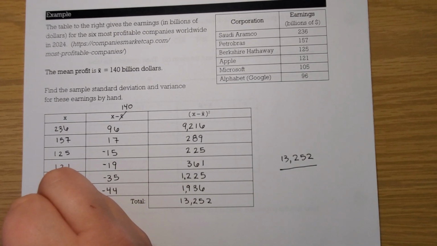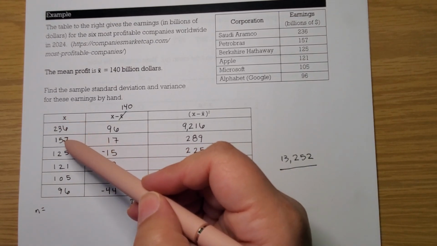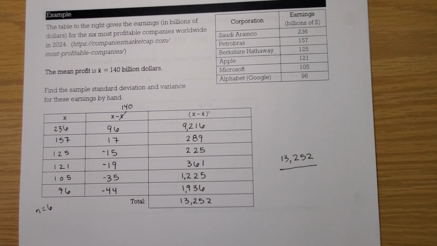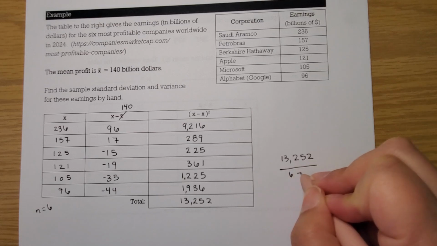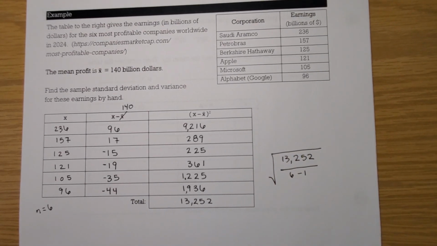So remember, n is the number of numbers that you had in your data set. So it should be 1, 2, 3, 4, 5, 6. So I'm going to divide by 6 minus 1 and then square root it.